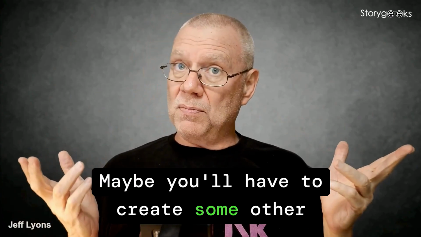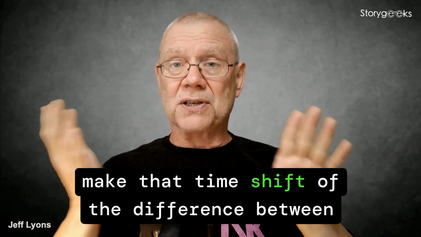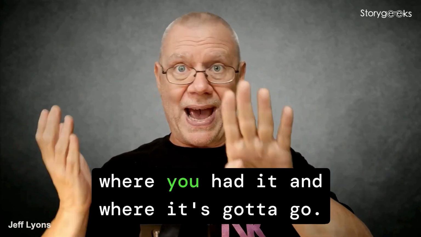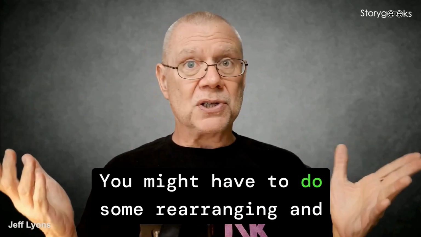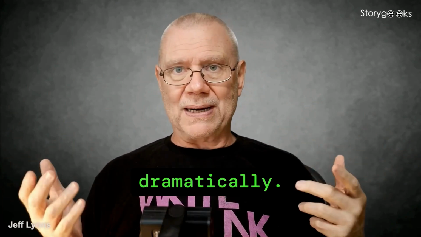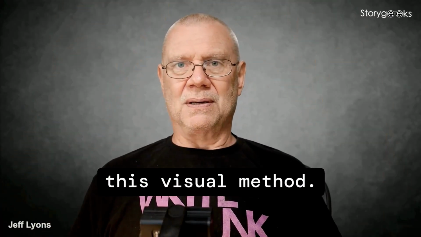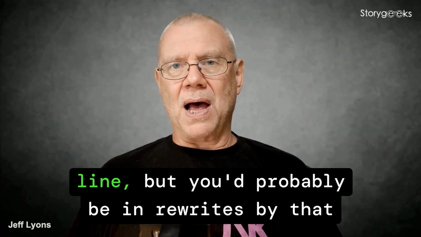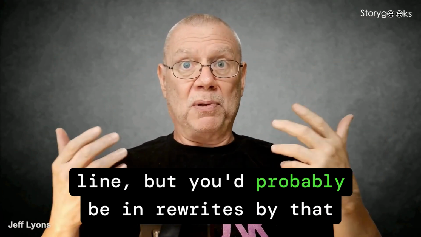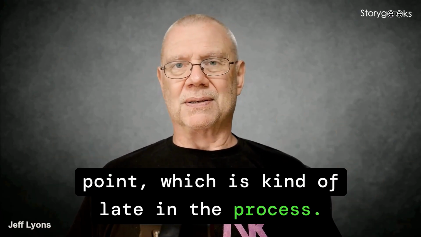Maybe you'll have to create some additional scenes or additional chapters to make that time shift of the difference between where you had it and where it's got to go. You might have to do some rearranging and add some new stuff in to make it work dramatically. That's okay. You wouldn't have known that if you hadn't used this visual method. You probably would have figured it out way down the line, but you'd probably be in rewrites by that point, which is kind of late in the process.